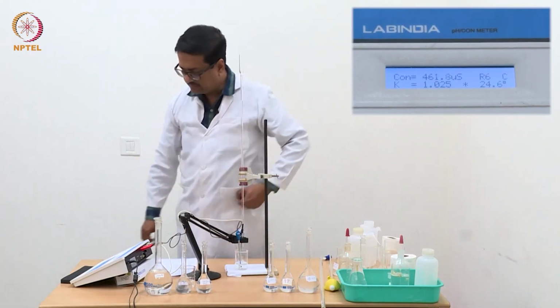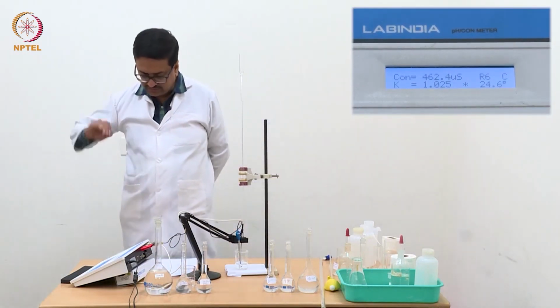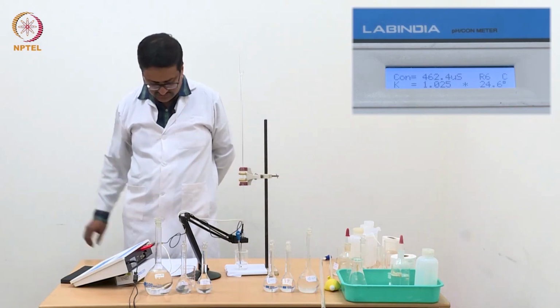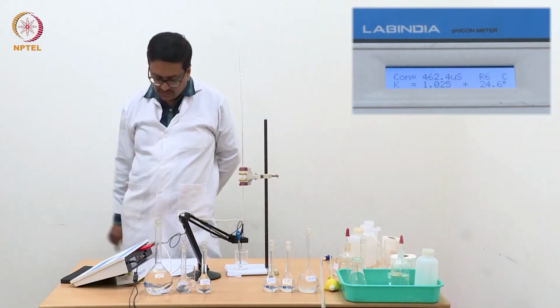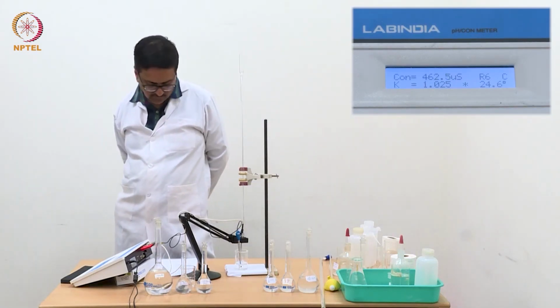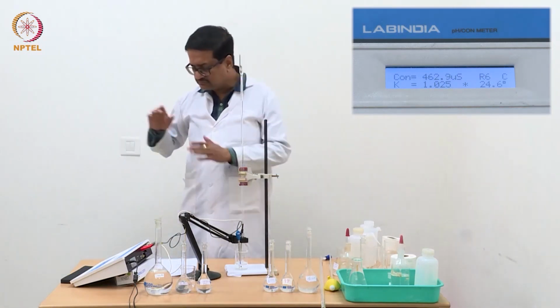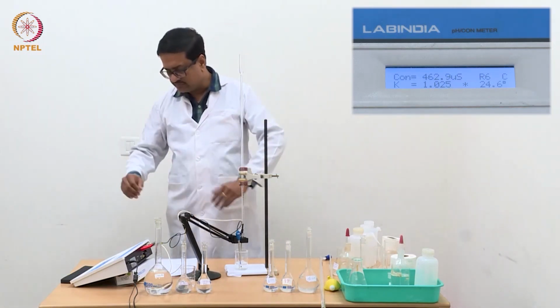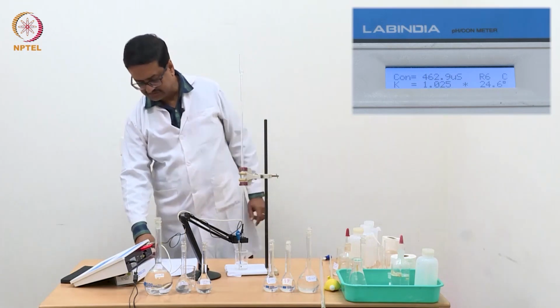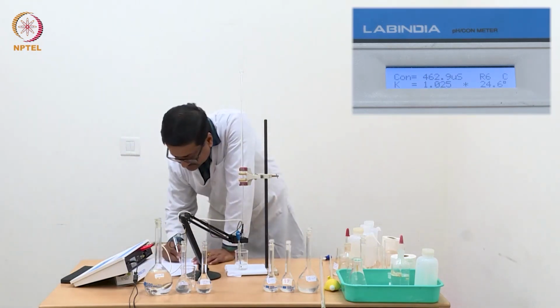So now it is coming out slightly higher, 462. So now we see a change of about 6 plus 4, about 10 microsiemens more. 462.9, 463 is 9 microsiemens.